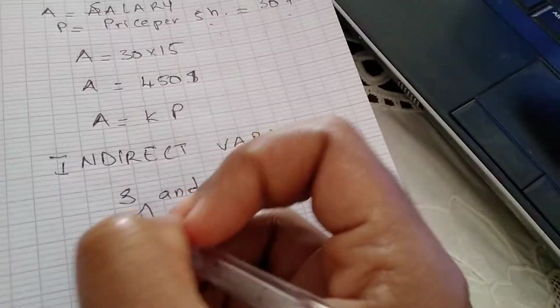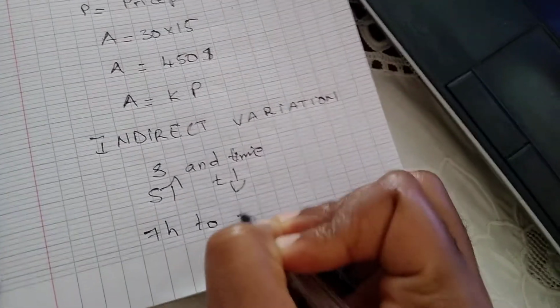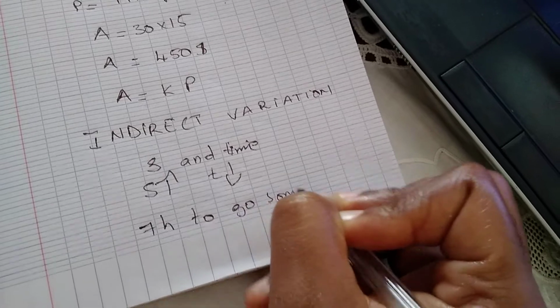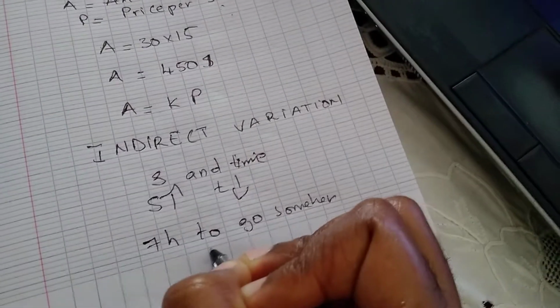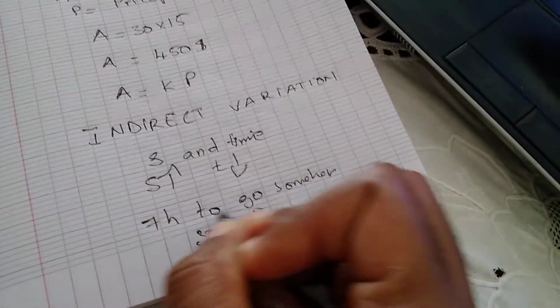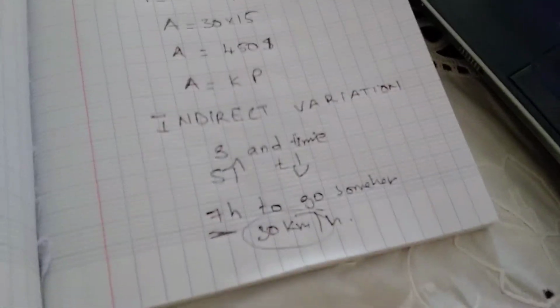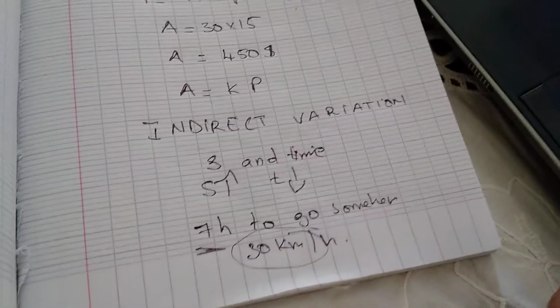So for example, if you take 7 hours to go somewhere, and your speed is, let me say, 30 kilometers per hour. When your speed increases, you will not spend 7 hours again to go there; you will spend a lesser amount.